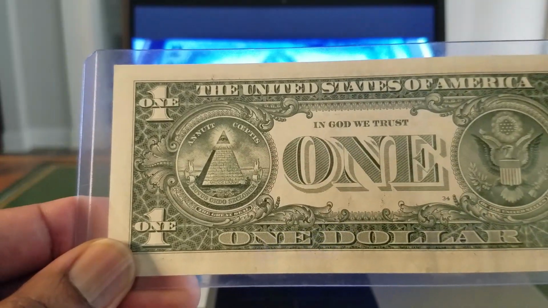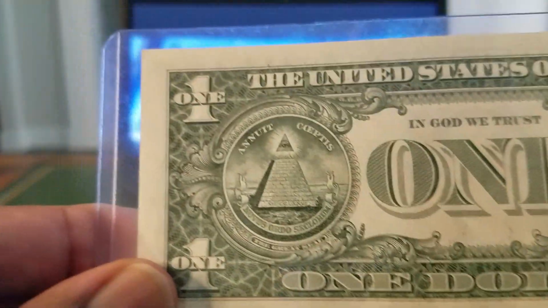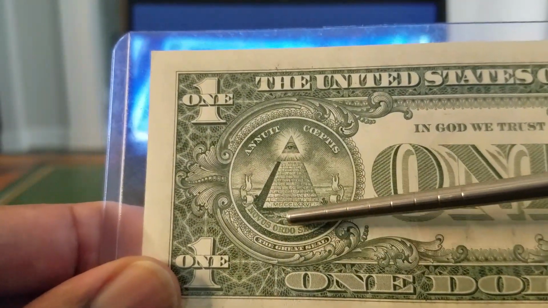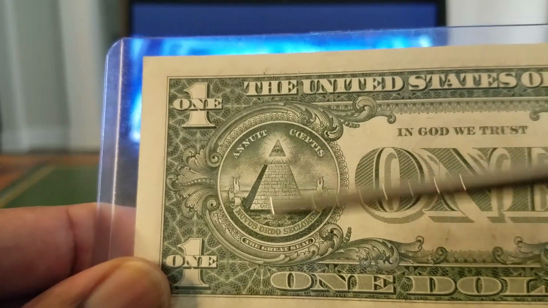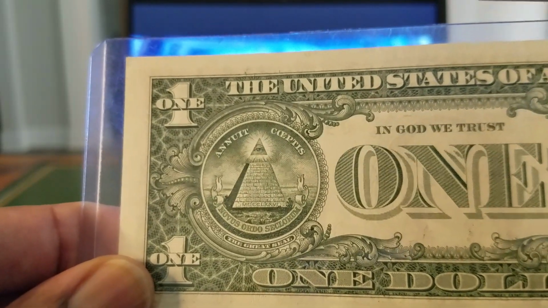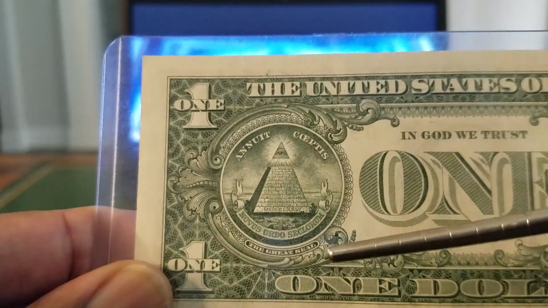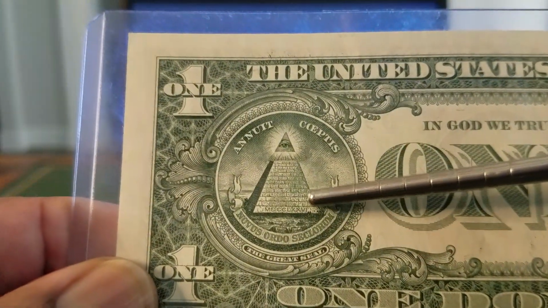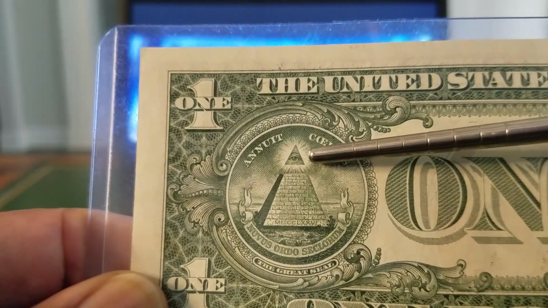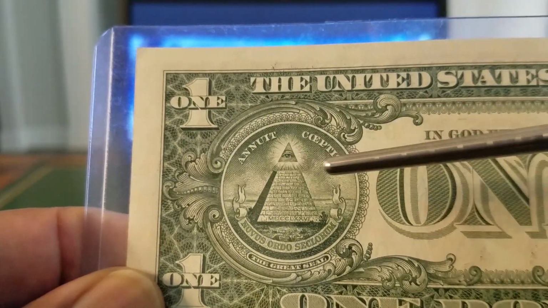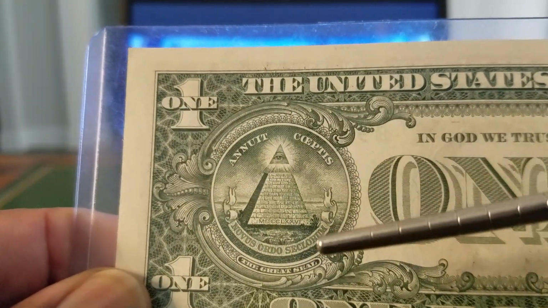On the left side, you have an unfinished pyramid over a barren wasteland. The unfinished pyramid represents America, which was a newly developed country and it wasn't finished yet. The pyramid has 13 steps, and above the steps is the Eye of Providence in a triangle, what they call the all-seeing eye.